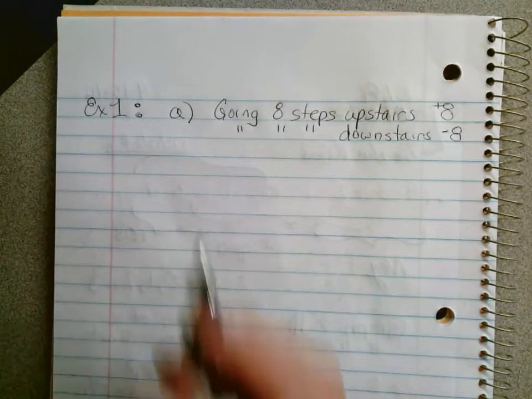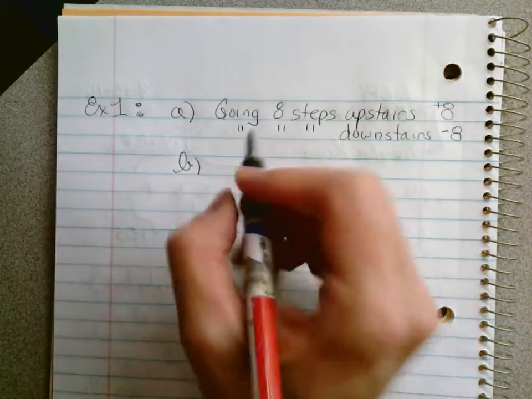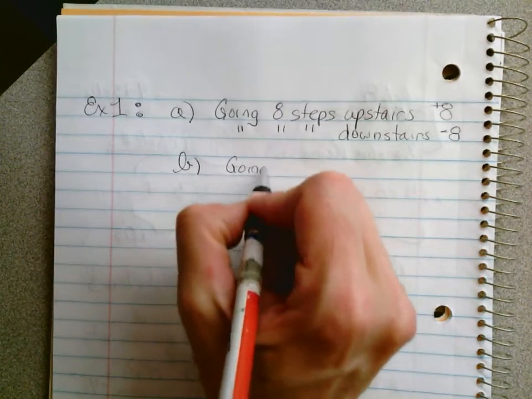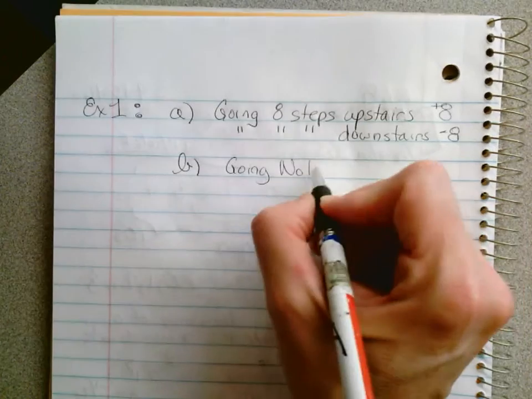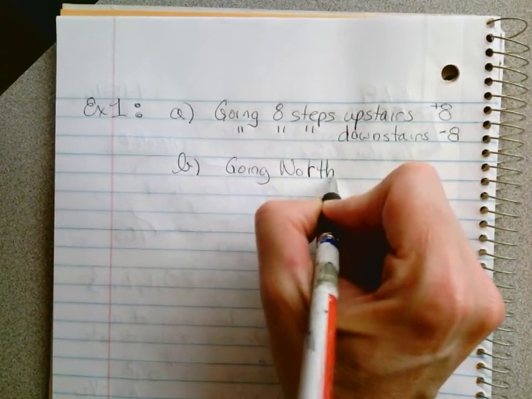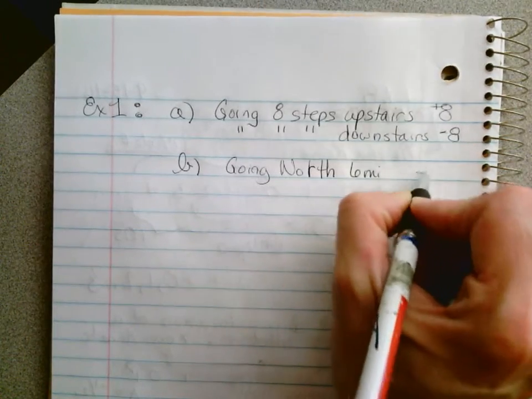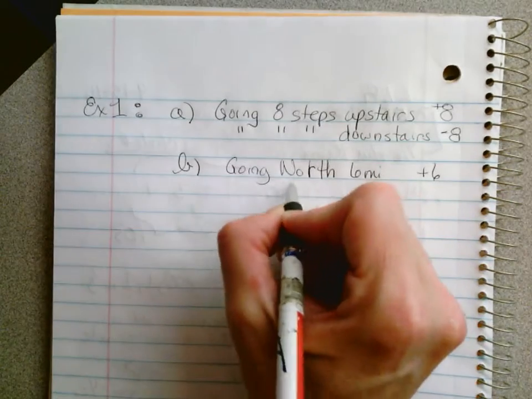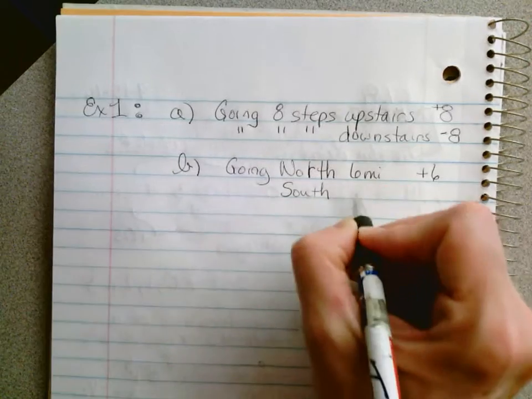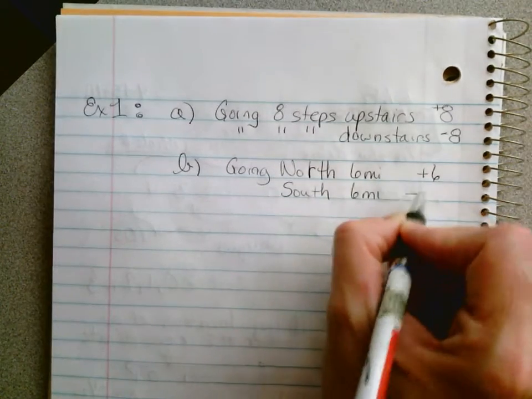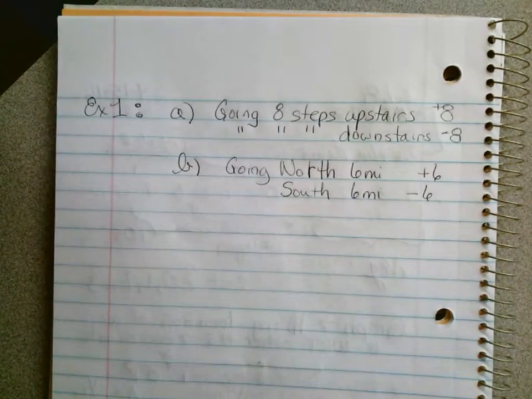Or north and south. Going north, you don't realize this, but that literally is how they describe it. Go north 6 miles is a +6. Go south 6 miles is a -6. Don't ask me why, that's just the way they define it.